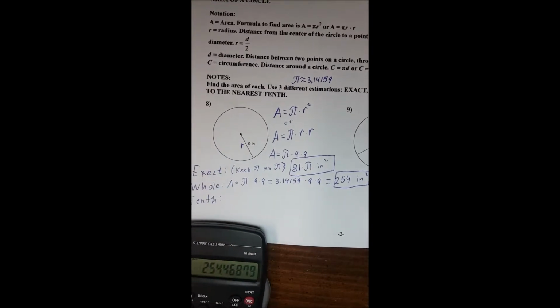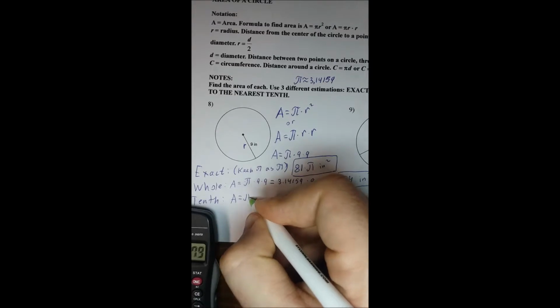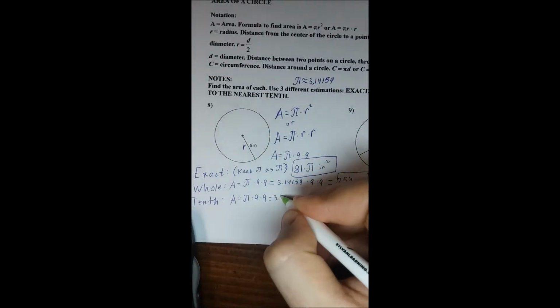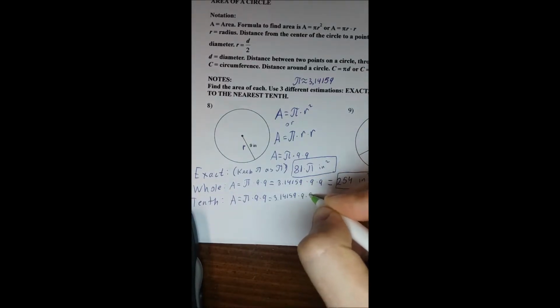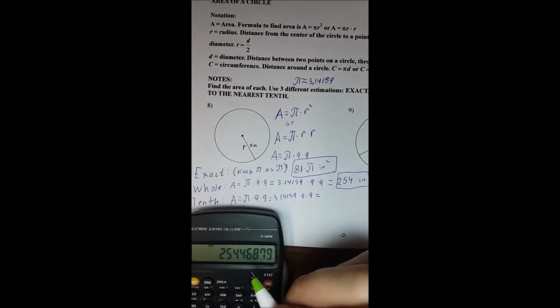Okay, and next one to the nearest tenth. Again, area equals pi times 9 times 9 equals 3.14159 times 9 times 9 equals, and this one we need to round to the nearest tenth.